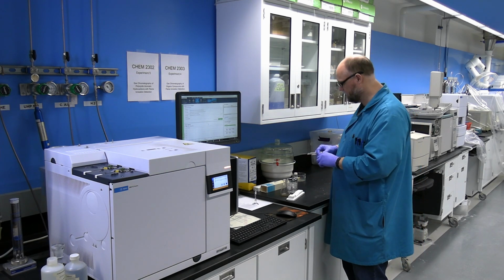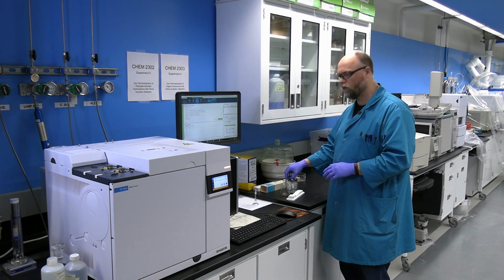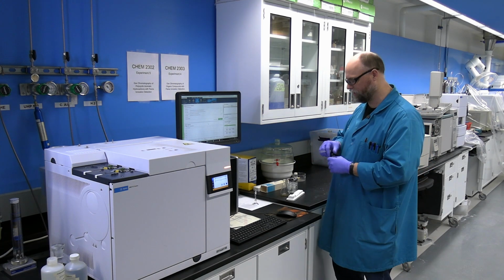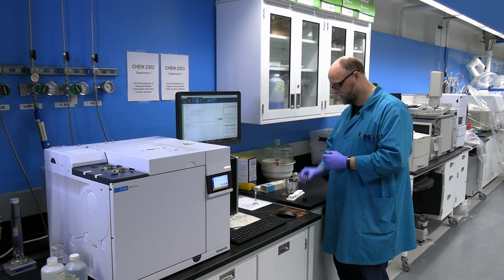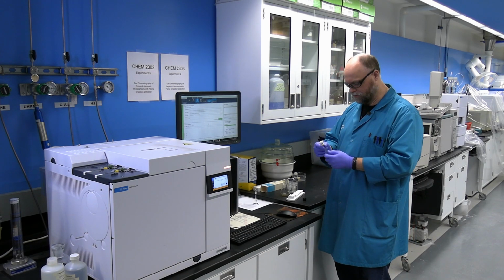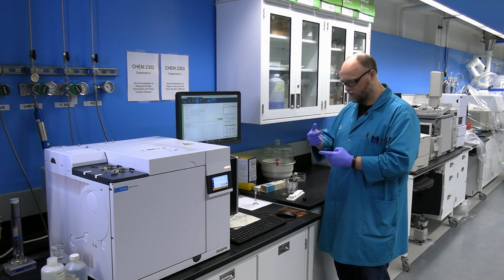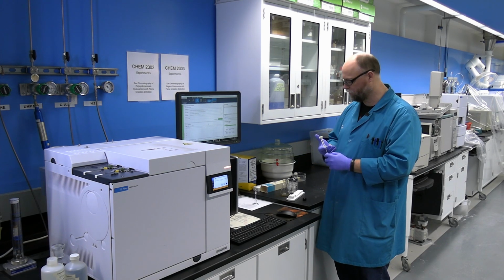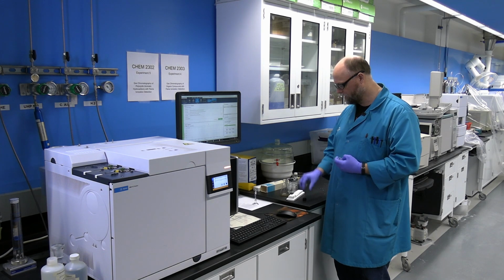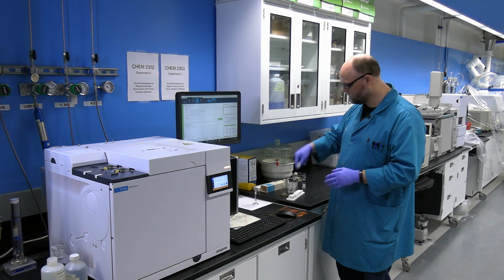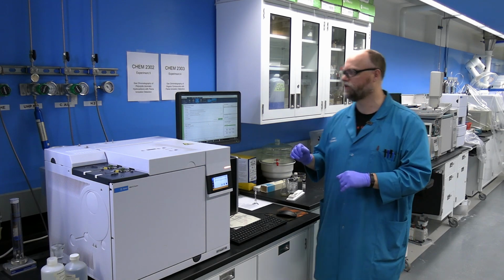Then once you've rinsed the syringe with the solvent, pick out whatever sample it is you're going to run next and rinse the syringe a couple of times with that sample. This will just remove any dilution effects of having excess solvent in the syringe when you go to do the actual injection for the instrument. Now that you've done that, you can set the syringe down and move to the instrument.